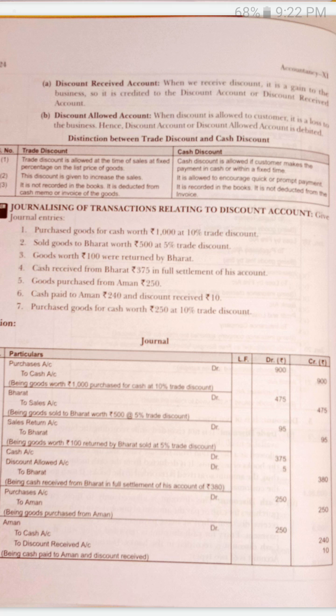Understood or not? The second entry is credit sales. So 500 into 5 by 100, 25. We are subtracting the 25 and writing the balance amount. Third entry is sales return. In the sales return also we are applying the 5% trade discount. So in that 500 value of goods, he returned 100 value of goods. So he is not liable to pay rupees 100 because he returned the goods. Understood?